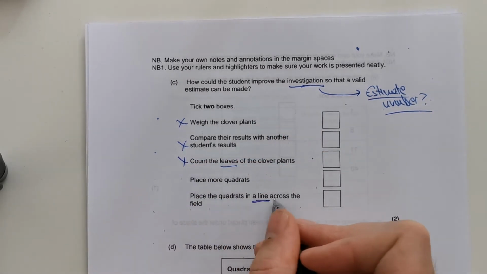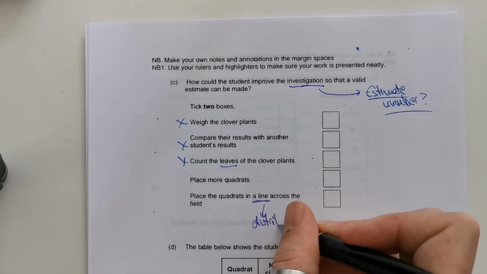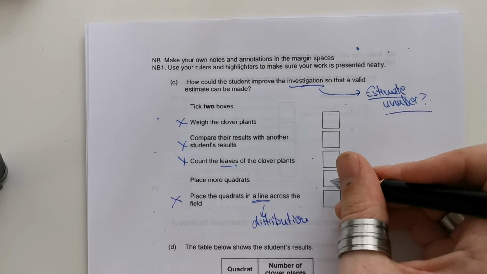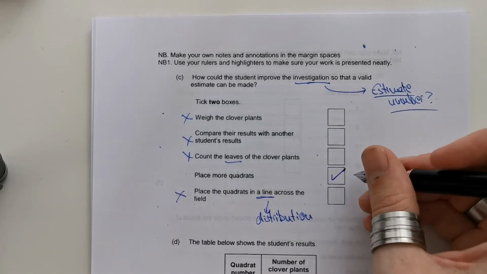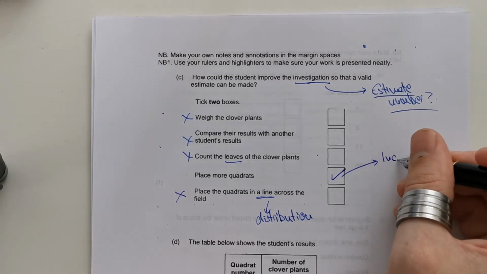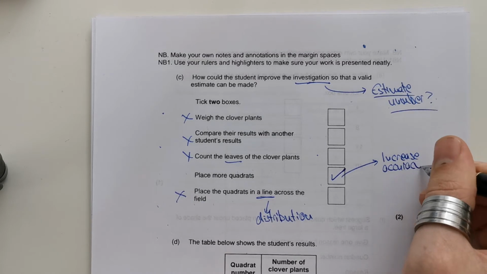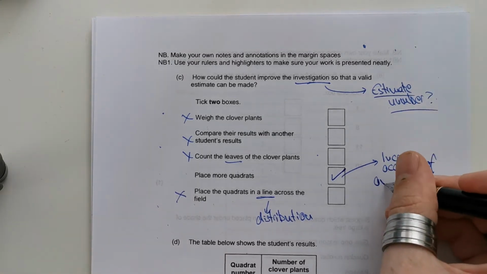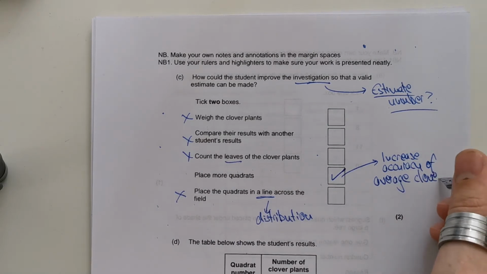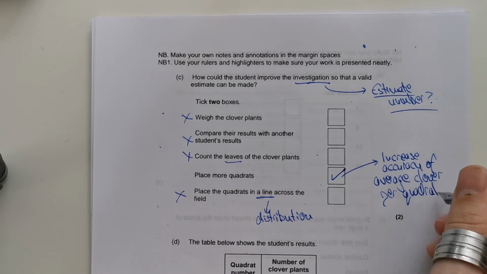Now in a line, that's distribution. That's not number. So that's going to give us information about the spread of the plants. But if we place more quadrats, that's going to get a more valid estimate because we can increase the accuracy of our average clover per quadrat calculation.